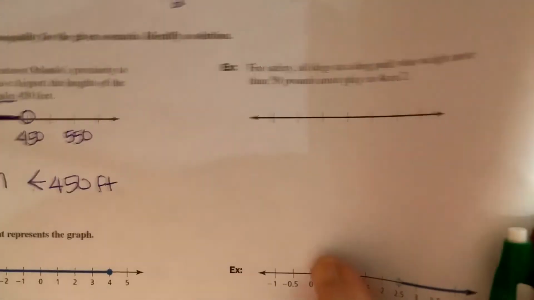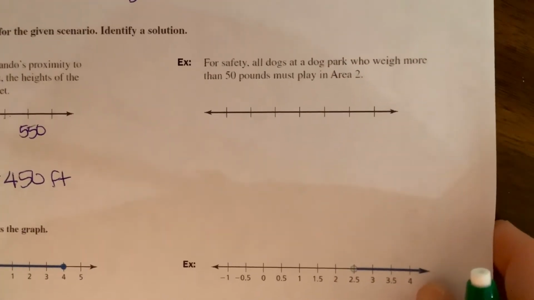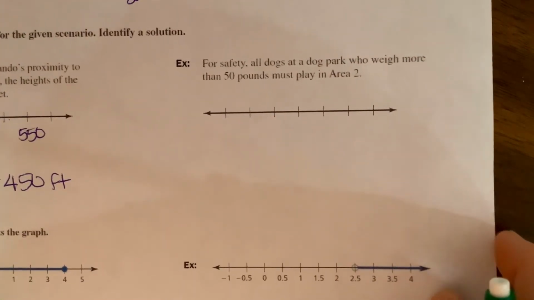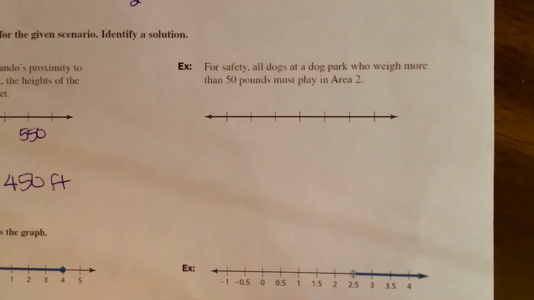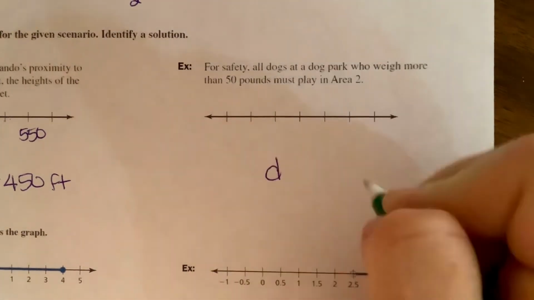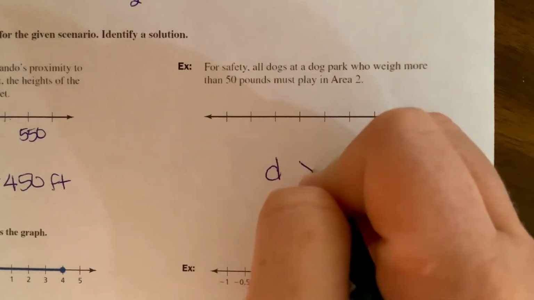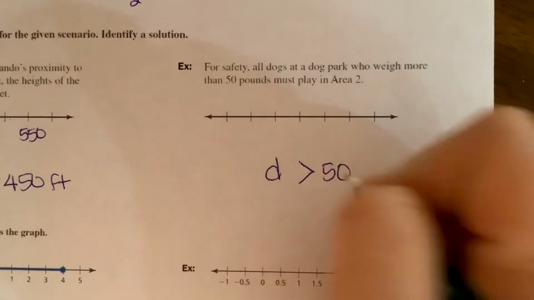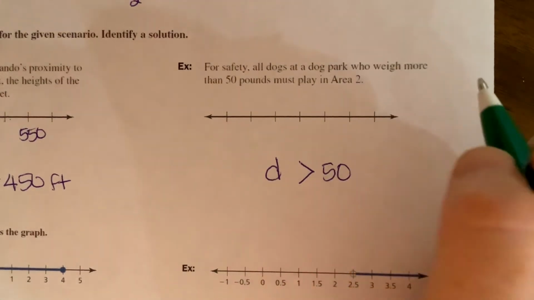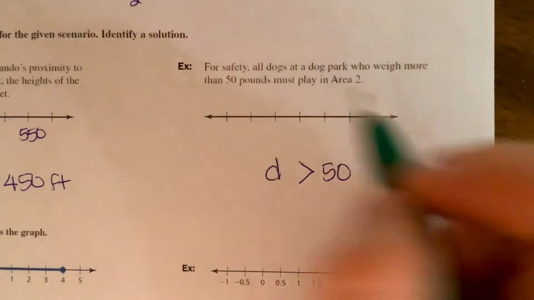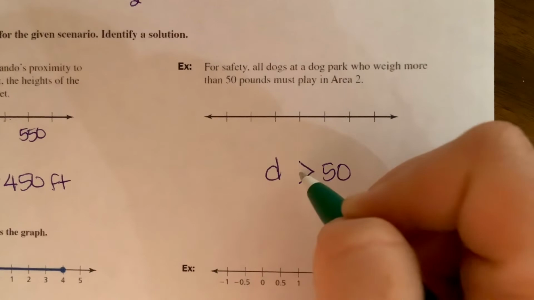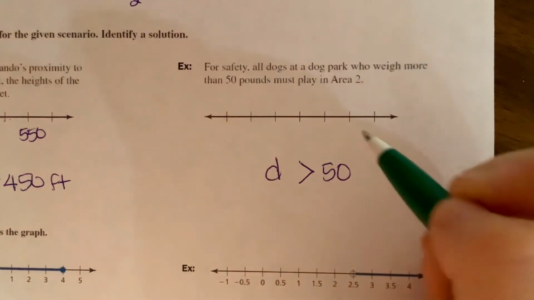Okay, next. For safety, all dogs at a dog park who weigh more than 50 pounds must play in area 2. So we'll say the dog that weighs more than 50 pounds, greater than 50. Does it say greater than or equal to 50? Nope, just more than 50. So dogs greater than 50 pounds have to play in a different area.